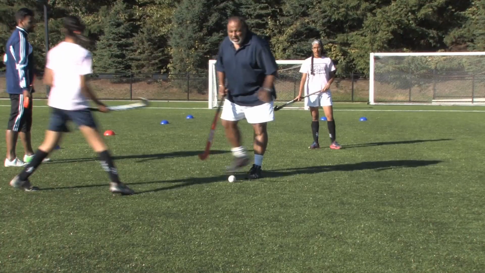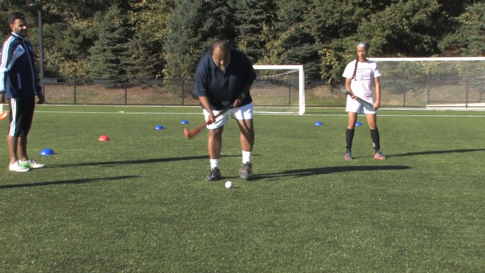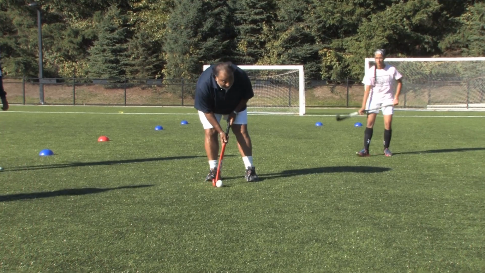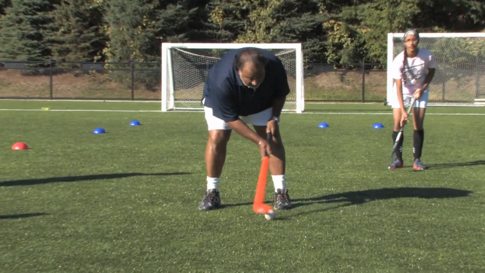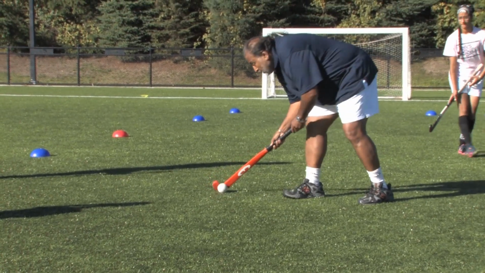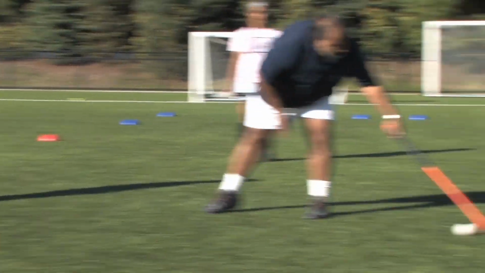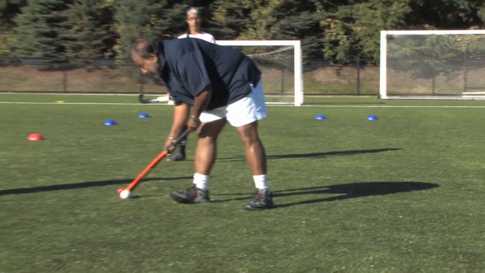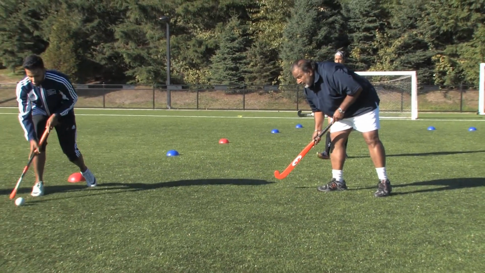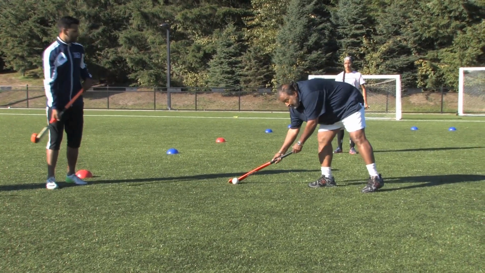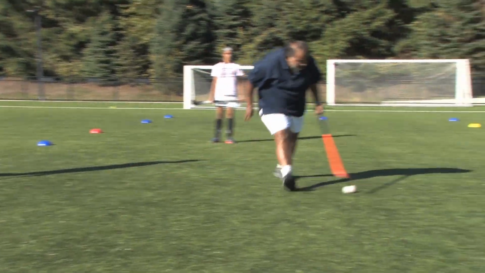So here it is without opposition. I have the ball. I look to my center forward. I bring it here. I show to my right winger. He goes. I hook the ball, move, and you're gone. Here it is. I show him. I open the feet, drag, and I'm gone.